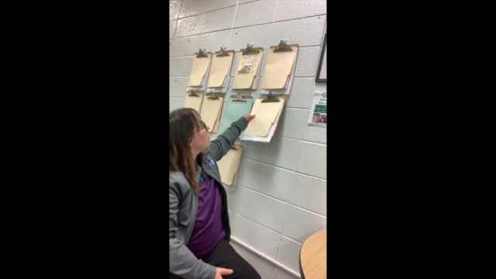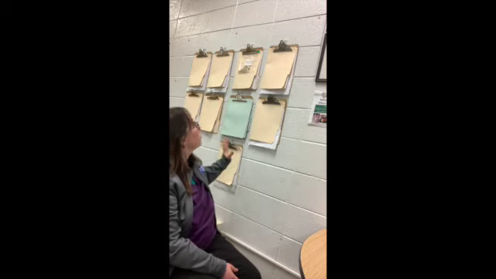So this is our reptile clipboard. They're all single animals, all based off of the same. We'll go ahead and show you one of the mammalian clipboards. They are grouped by type of animal on the wall. So we've got our reptiles, our mammals, our avian species, and then our invertebrates. So they are all grouped together.